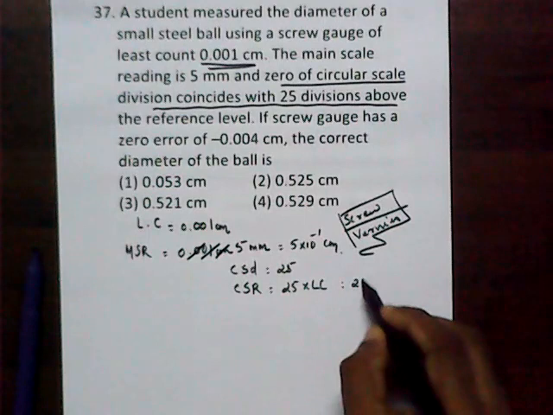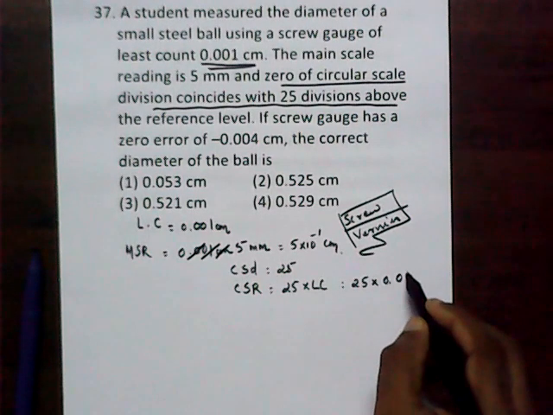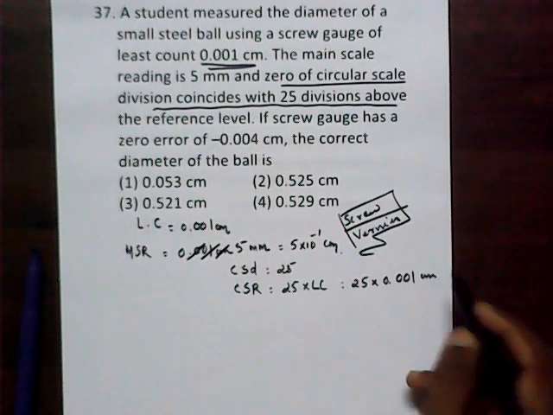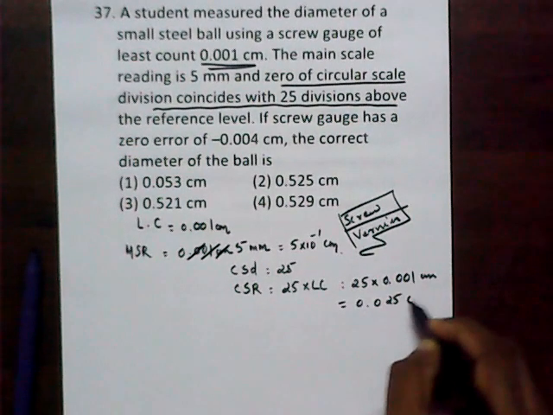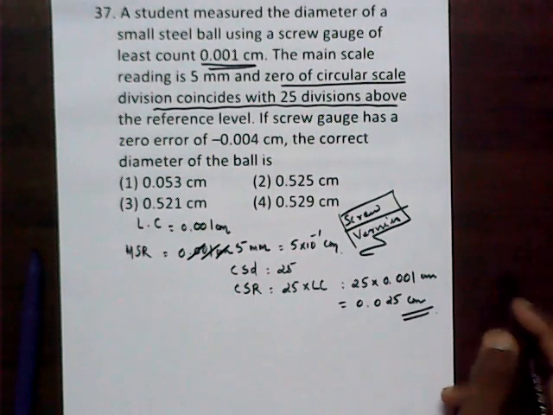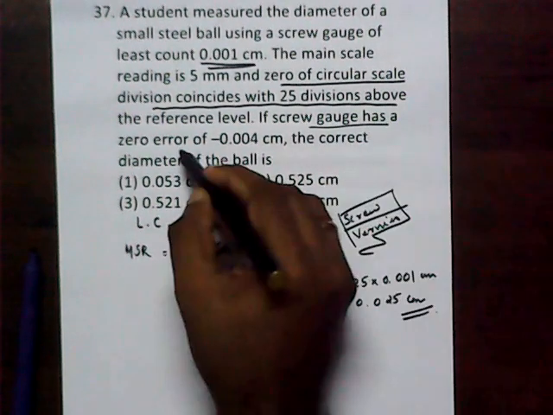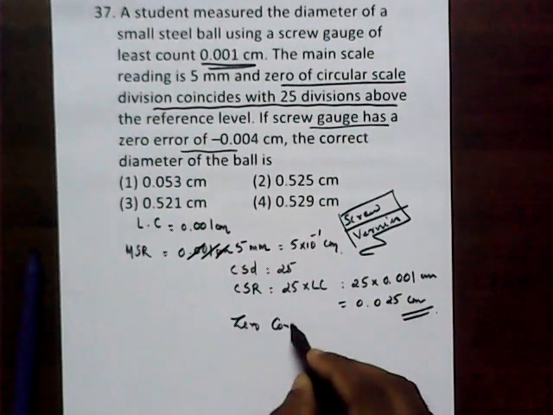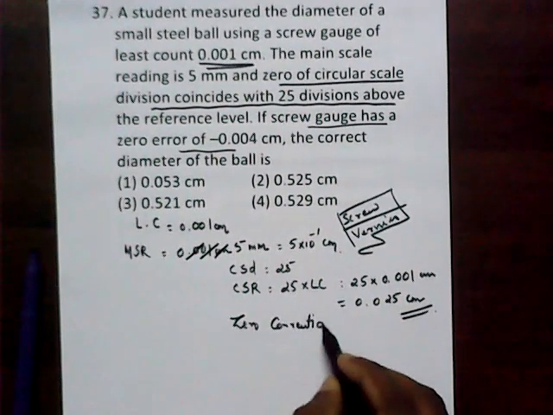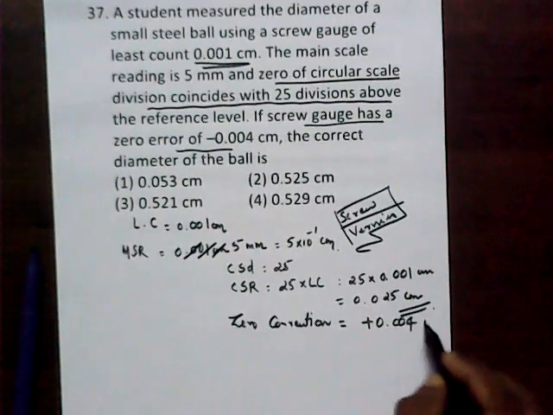You get 25 into 0.001 centimeter, equal to 0.025 centimeter. If the screw gauge has a zero error, we have to find the zero correction, that is opposite to the zero error. So it becomes plus 0.004 centimeter.